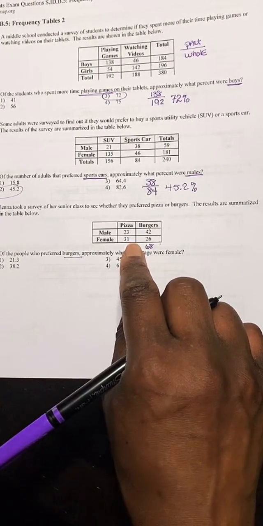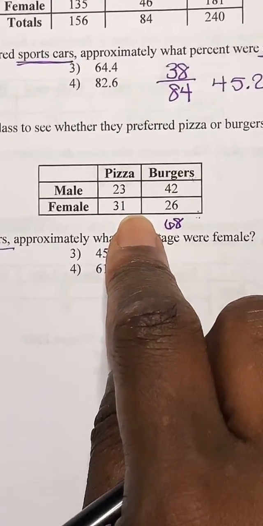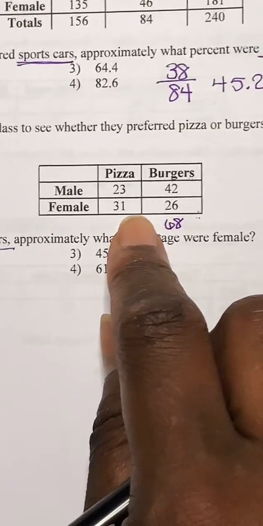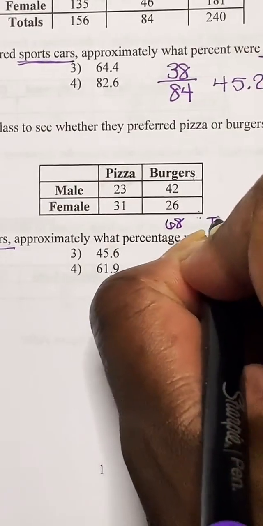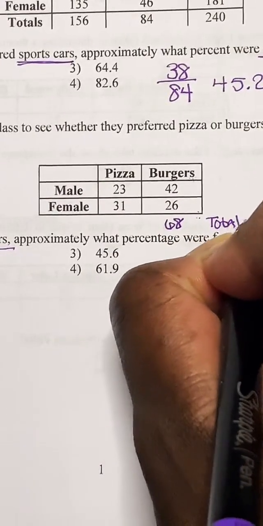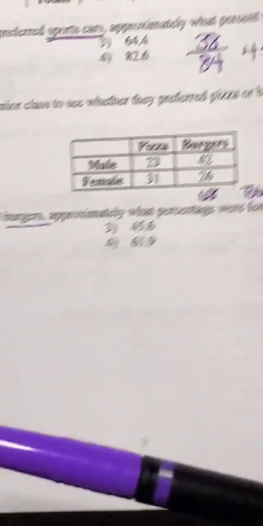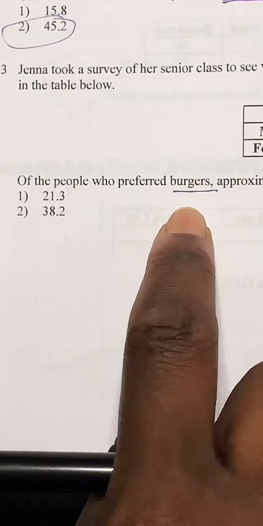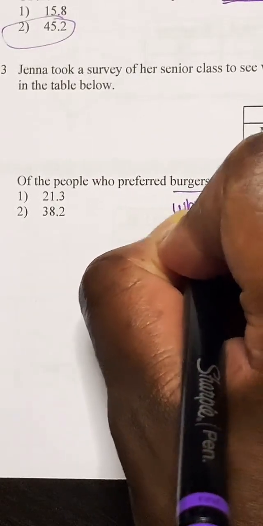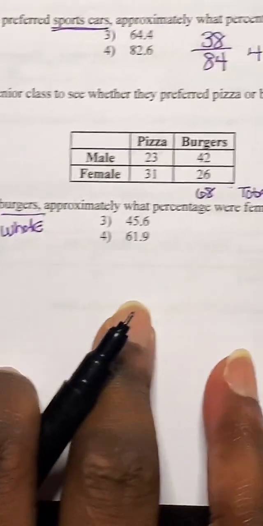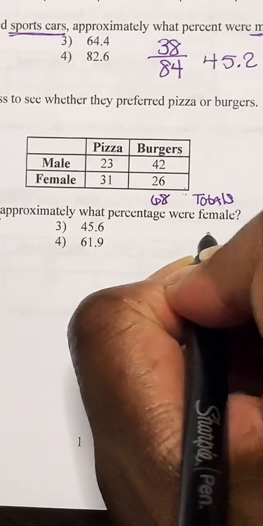The one difference between this graph and the other graph is that they didn't give us the totals, so we need to put the totals down. Right now, I don't care about the entirety of pizza, because it says who preferred burgers. So my whole is going to be the burgers, and the part is female.